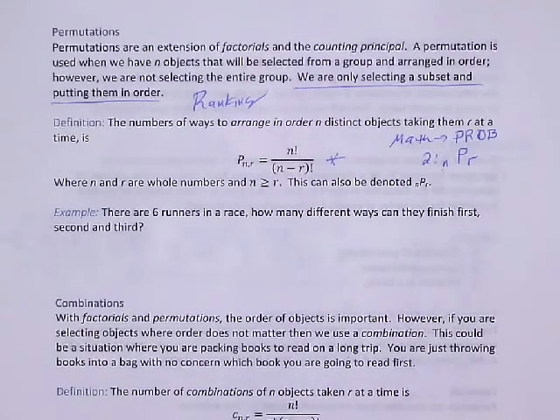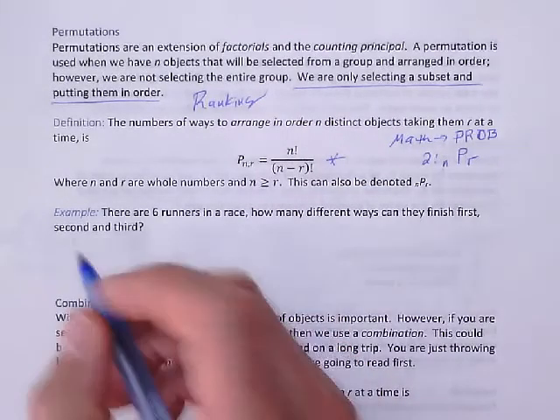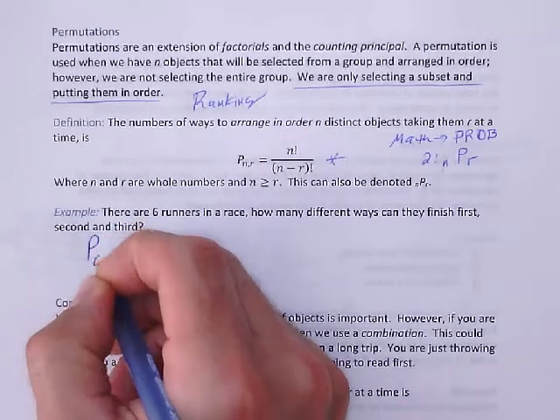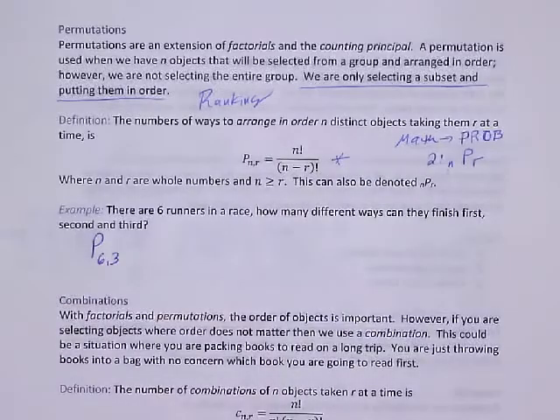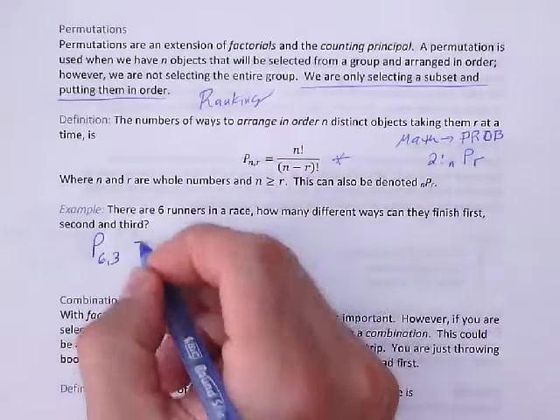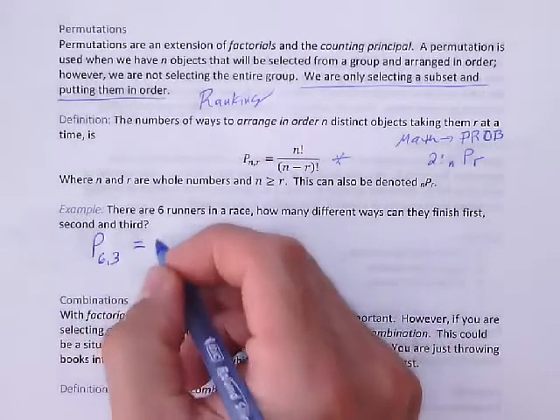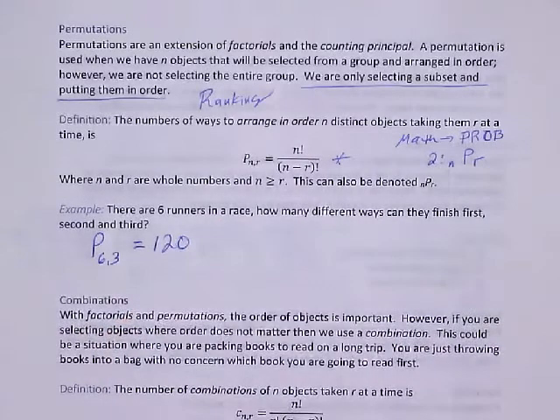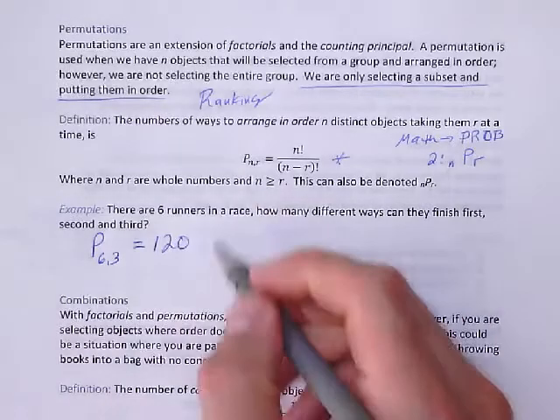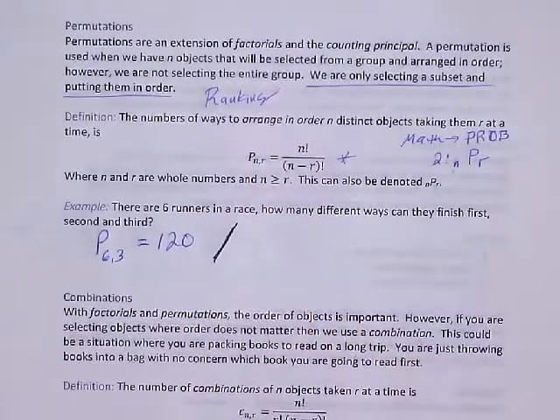So, if we were to go back to our 6 runners in a race, now we're only concerned with how they can finish first, second, and third. If we do this using nPr, it would be P(6,3). When you type this into your calculator, you get a number of 120.